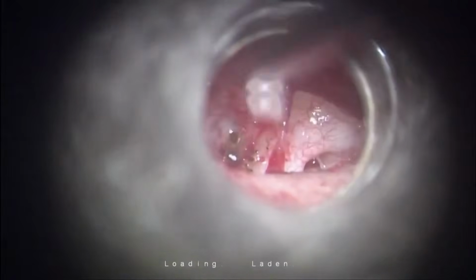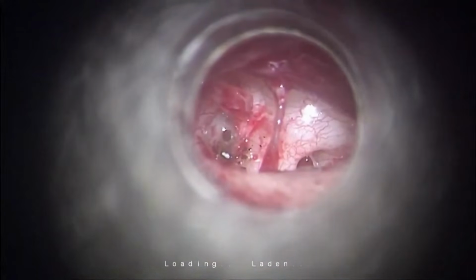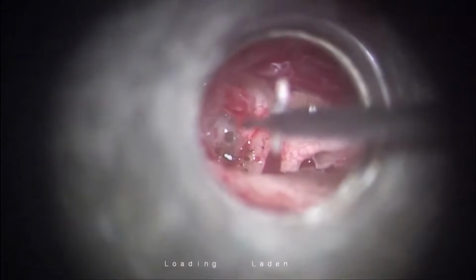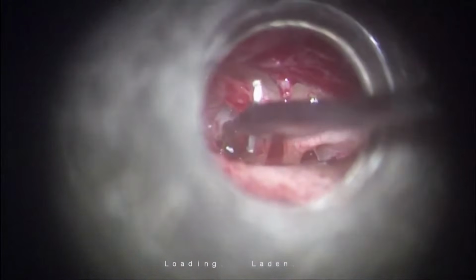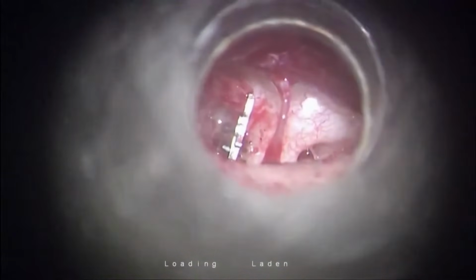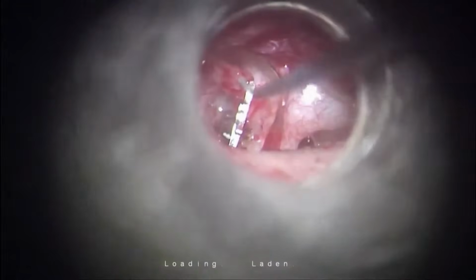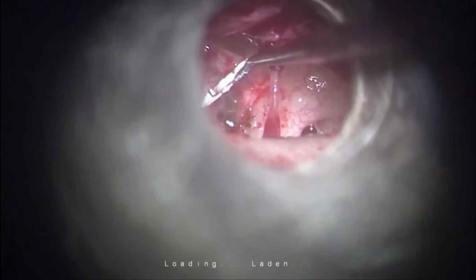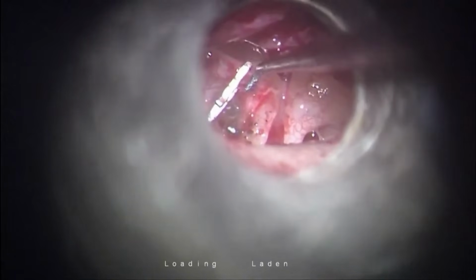Just a minute. What I will do is place my piston at the fenestra. See the piston at the fenestra? Yes, sir. And this is the piston which is going to take the long process of the incus. See this?